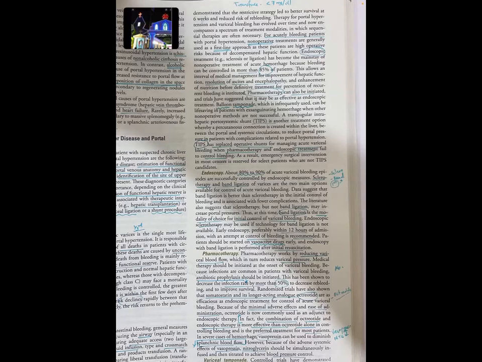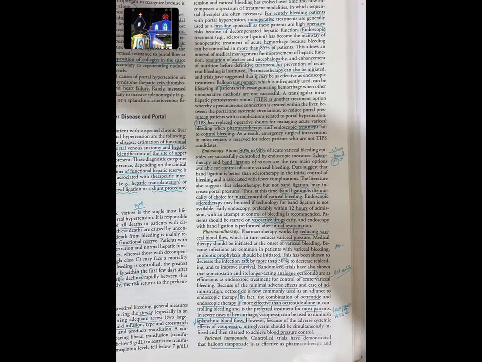Early endoscopy, preferably within 12 hours of admission, with an attempt to control bleeding is recommended. Patients should be started on vasoactive drugs. Actually, what they are recommending is that along with endoscopy, we should start pharmacotherapy to get an adequate response.